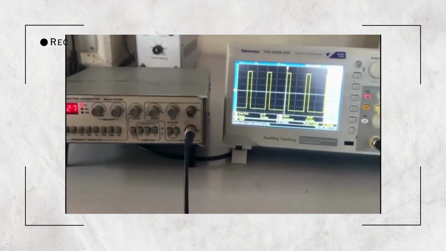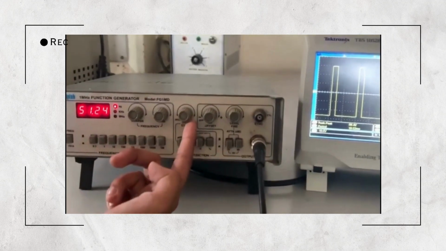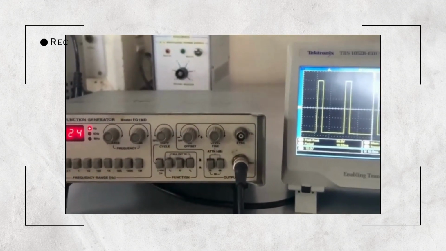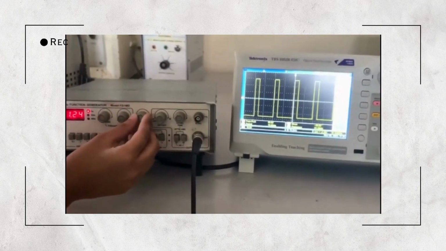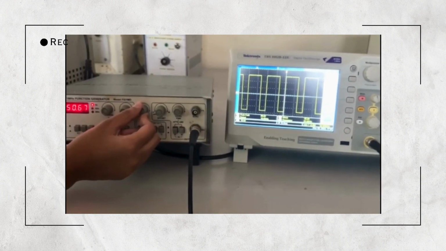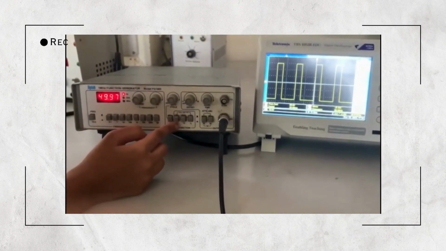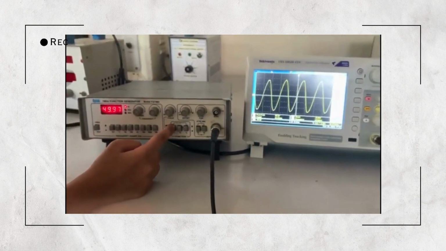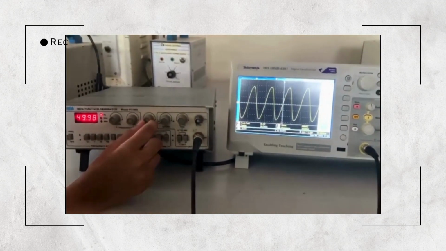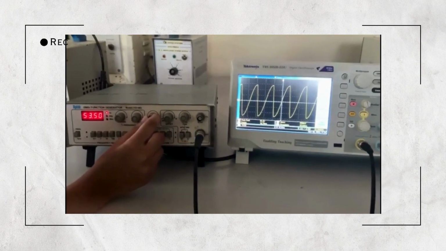Now we can change the duty cycle of our waveform, and the T on and T off state of our waveform, by which the positive and negative half cycles of our waveform will change. By increasing the duty cycle, the positive state will increase, and by decreasing it, the negative state will increase. We can also check it for the sine waveform by increasing the duty cycle also. We are getting our proper waveform.